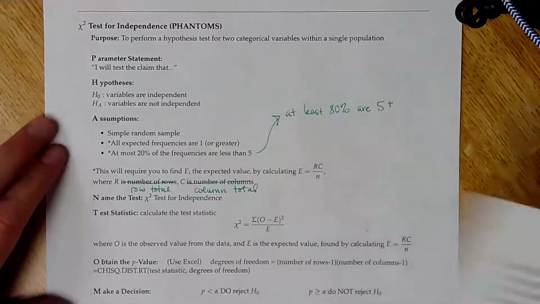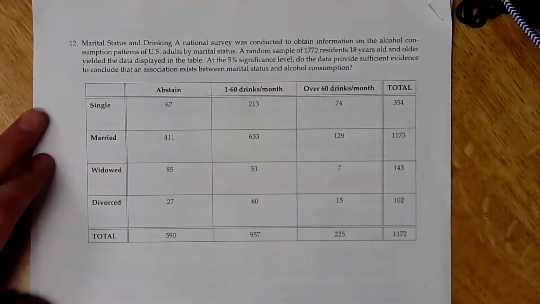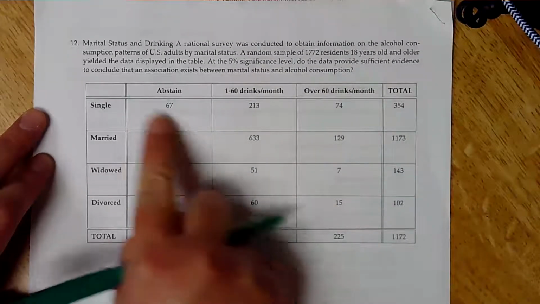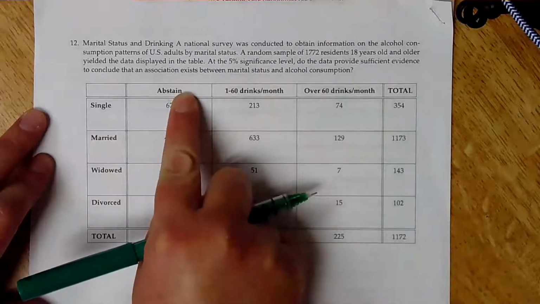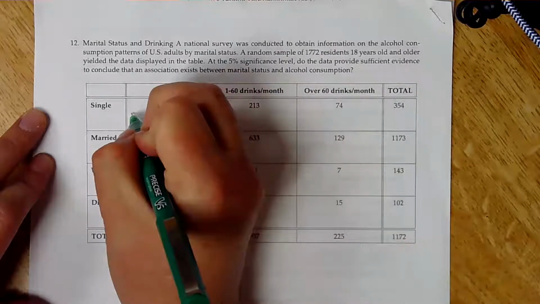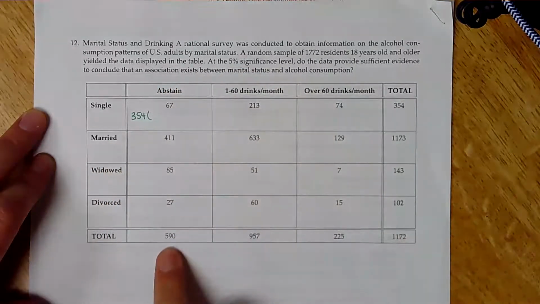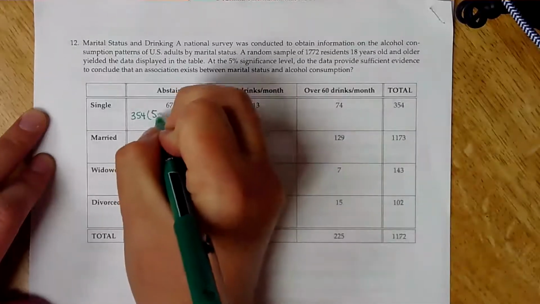If we go back and look at this marital status question, I'll start in this first box here, which is single people who don't drink at all. My row total is this 354. I'll multiply that by my column total, which is 590.